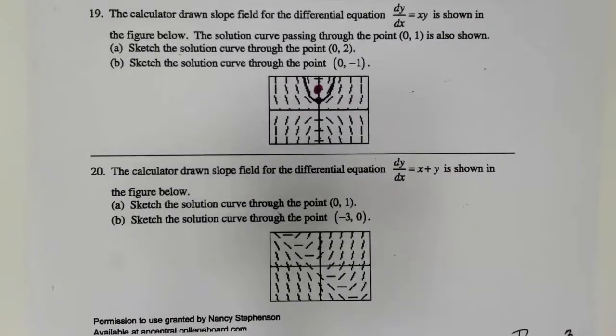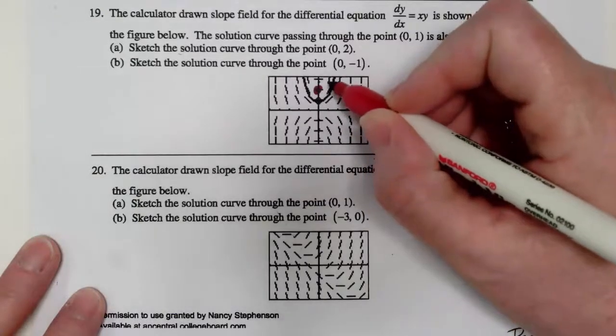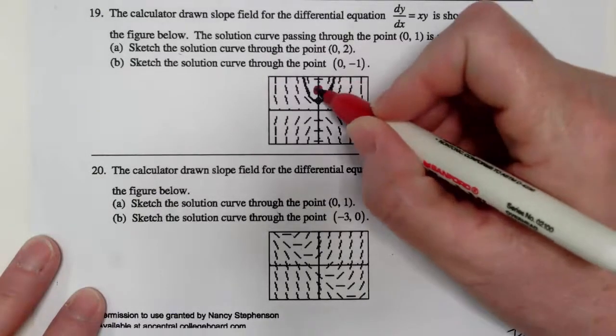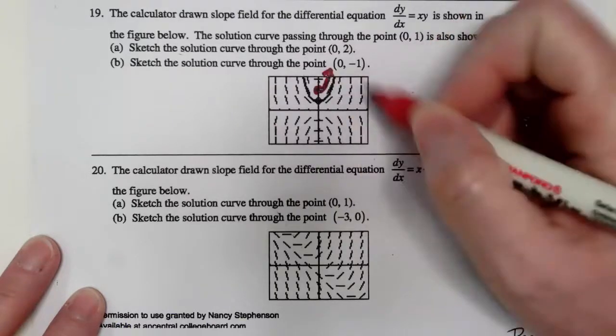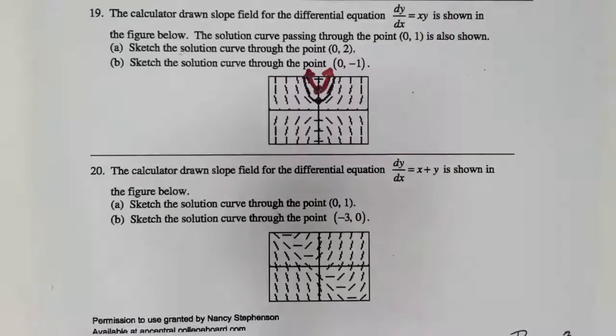And then as you move to the left and to the right, you're going to follow the path of the slope cuts. So as you go to the right, you'll notice you have this positively sloped slope cut right there. So it looks like it should be going up like that, and pretty much similar to the left side.